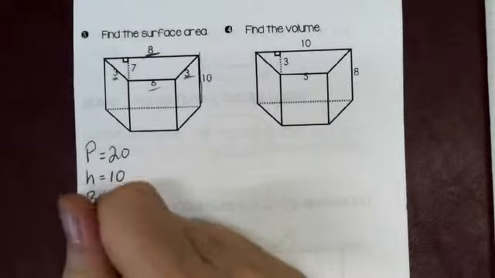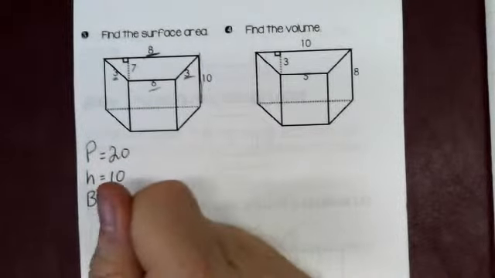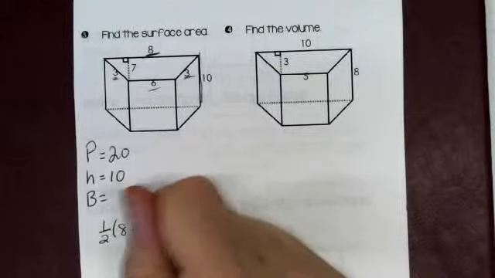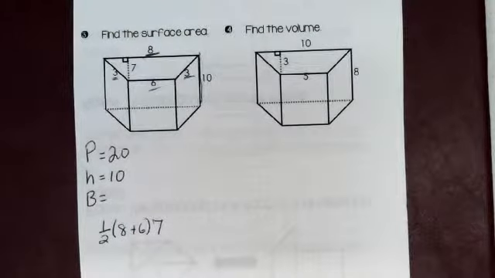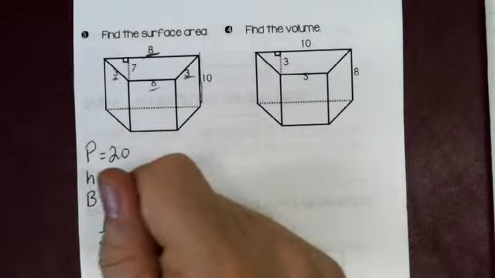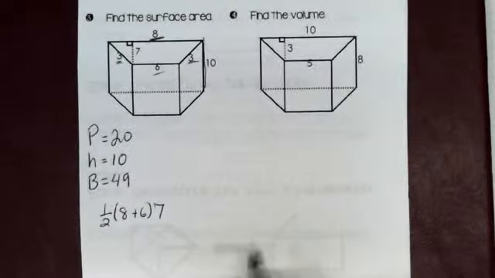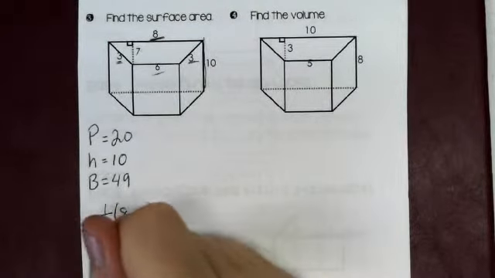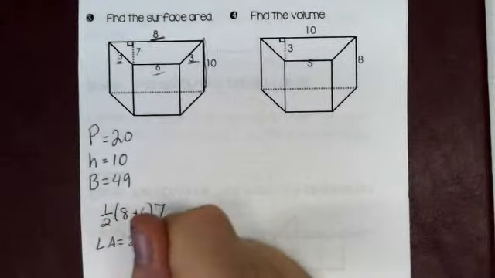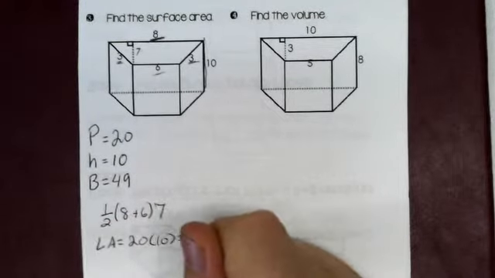And to find the area of the base, we just need to do 1/2 of 8 plus 6 times our height of 7. And that's going to give me the area of the base of 49. Now for our lateral surface area, that's simply the perimeter times the height.